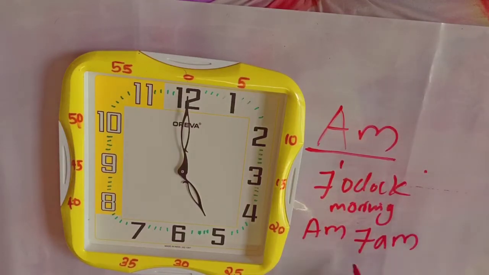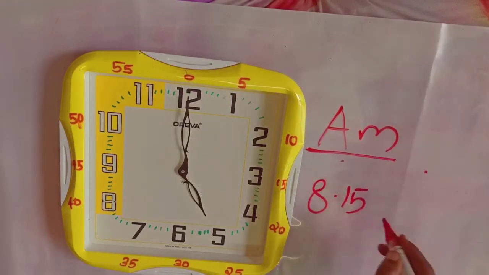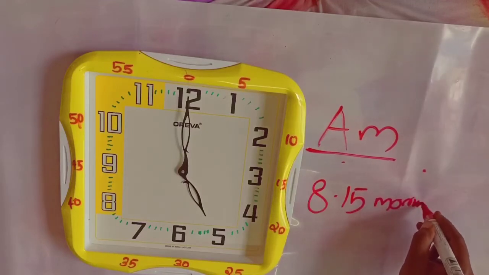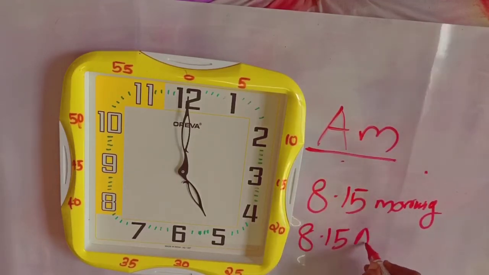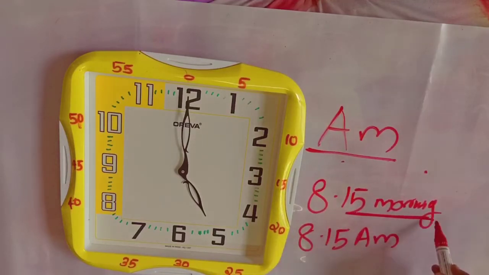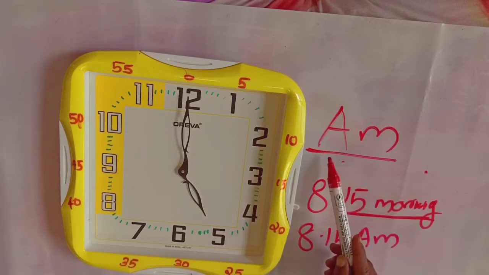If it is 8:15 at morning, then we call it 8:15 AM. Why? Because the time is at morning. So from 12 o'clock at midnight to 12 o'clock at noon, the time will be AM.